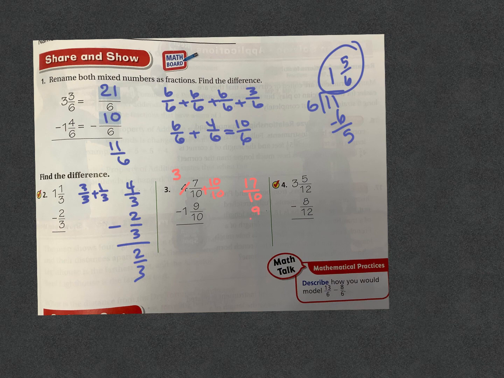And now I can take 9/10 away from that. 17 minus 9 is 8. So I ended up with 8/10 after borrowing. And then I do the whole numbers: 3 now instead of 4 because I took 1, put it there. 3 minus 1 is 2. And there's my answer.